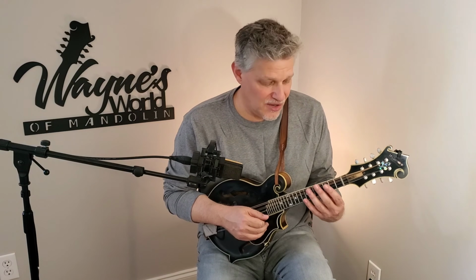Today we're going to talk about something essential, not just to mandolin, but to any instrument that you would play: studying the fretboard. If it's scales or modes, arpeggios, double stops, whatever it might be, you're not going to get the mileage out of those things if you don't know the notes on the fretboard.